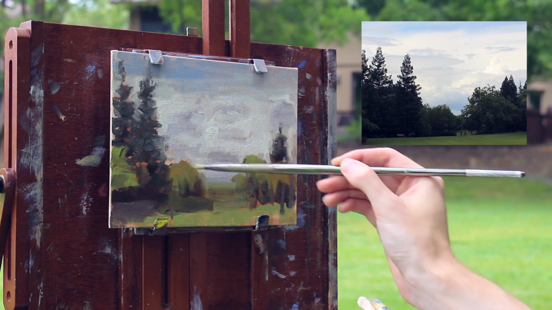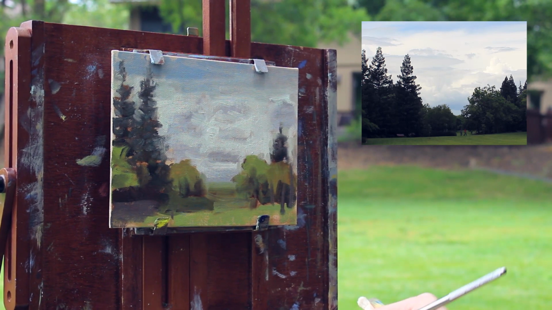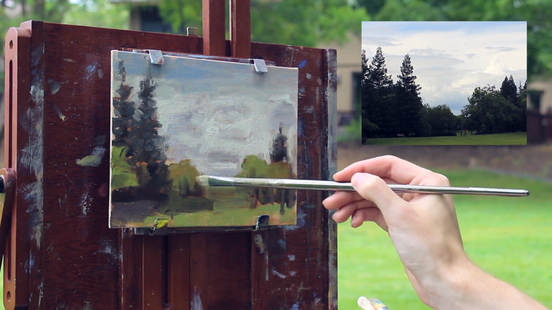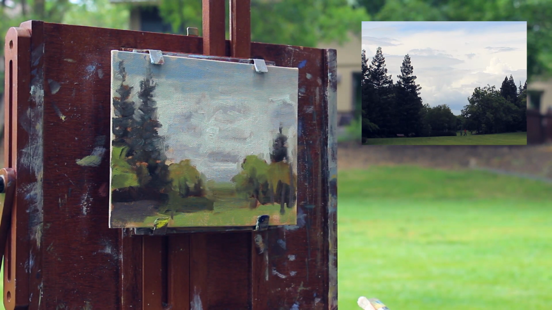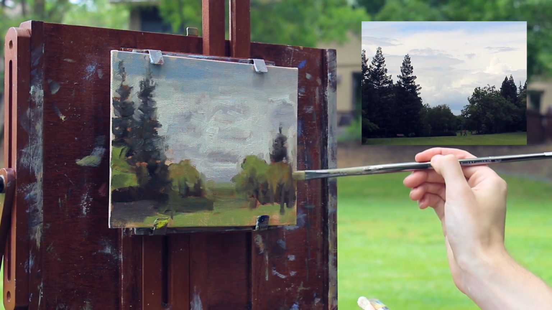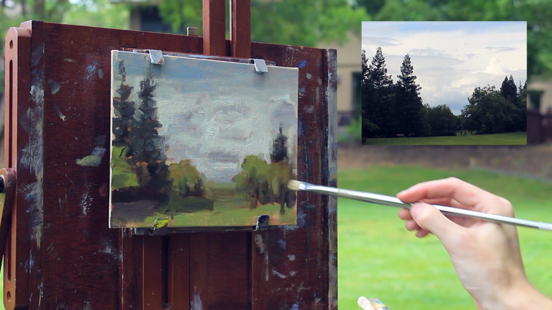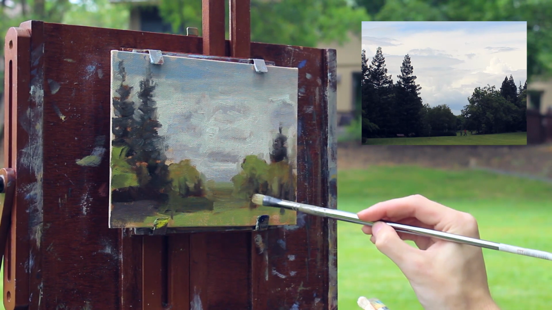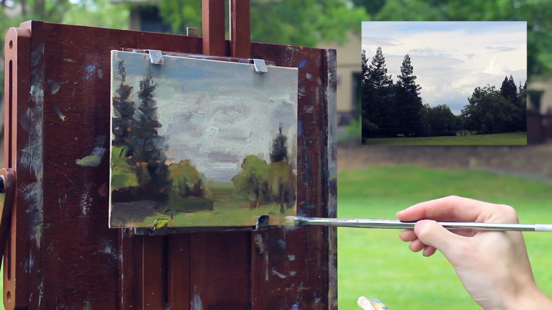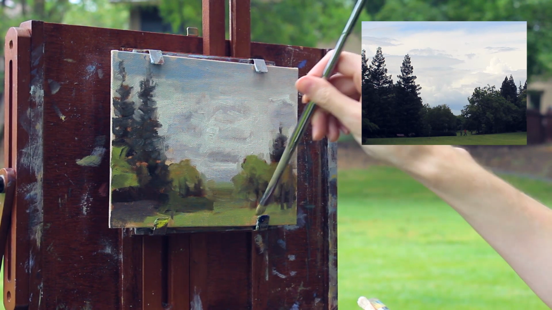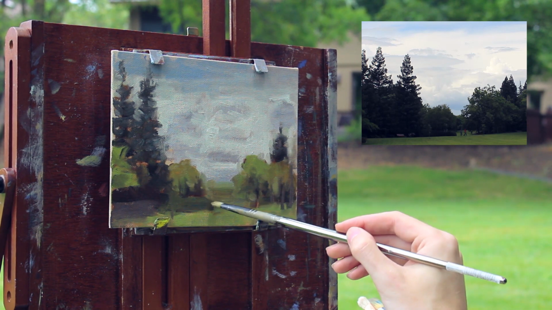It's a little bit more warmth in this tree than the others. So finishing some of these areas a little bit more is going to bring it all together.